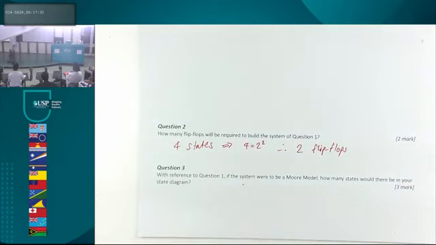With reference to question 1, if the system were to be a Moore model, how many states would there be in your state diagram? 5, right? So it is the Mealy answer, number of bits plus 1. In Mealy, the number of states will always be the same as the number of bits. Now on Moodle or on YouTube, you will find some people doing 3 bits, but taking 4 states to do 3 bits. You don't have to take 4 states. All you need is 1 state per bit in Mealy. Just remember that, all right? That's the minimized version.